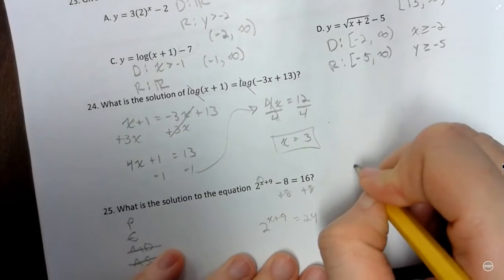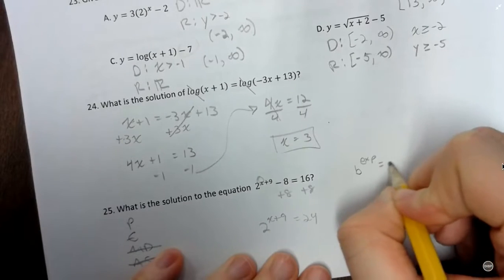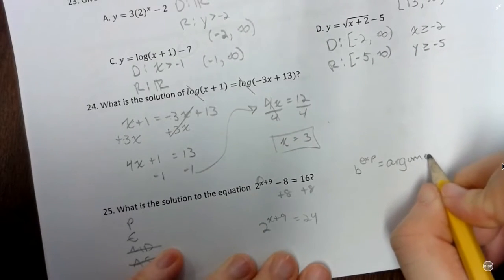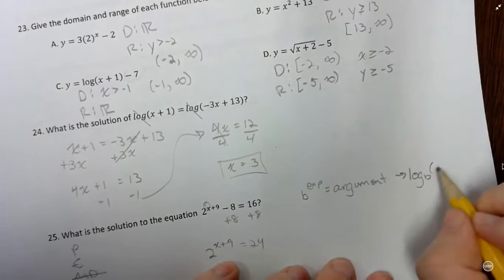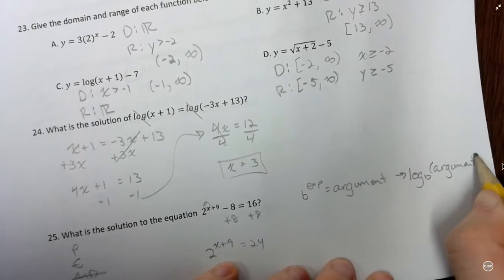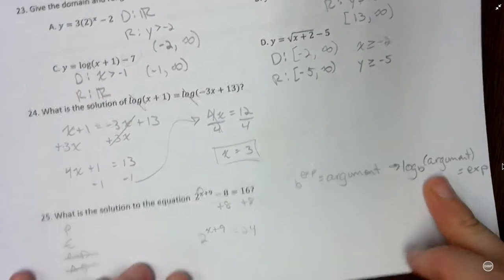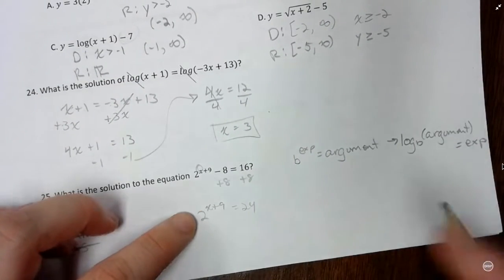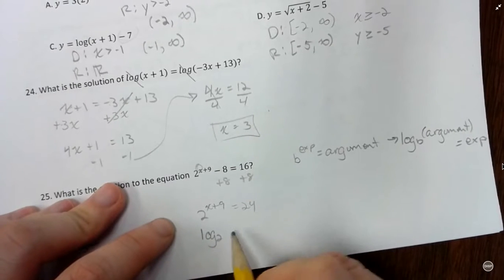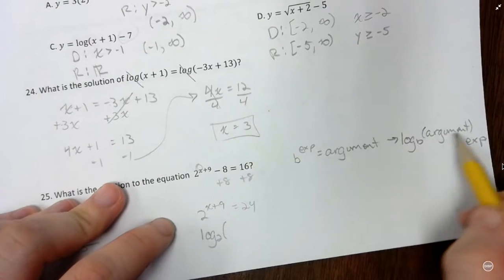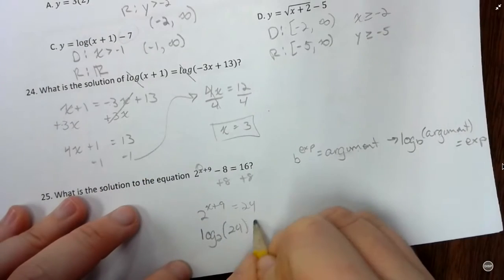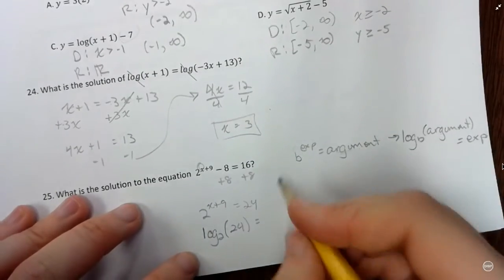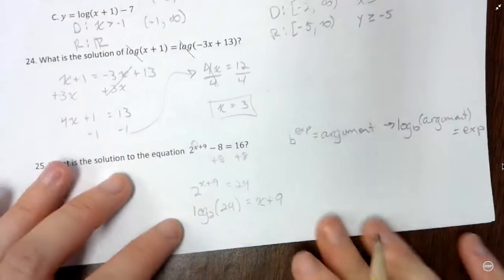So remember, I have base, and then I have my exponent equals my argument. And to convert that, that's going to give me log base whatever of my argument equals my exponent. Okay, so make sure everything goes in the right spot. So my base becomes a subscript. So log base 2. And then this part, the argument, is the one that initially is by itself, and then it goes in parentheses. So log base 2 of 24 equals, and then the exponent ends up by itself, which is the whole point. That's why we're doing this. That's why we do a log.